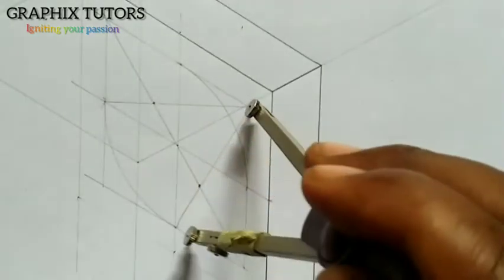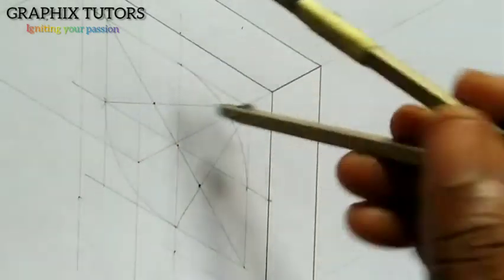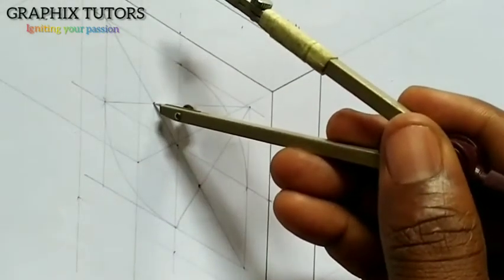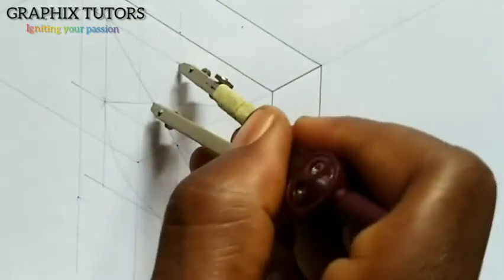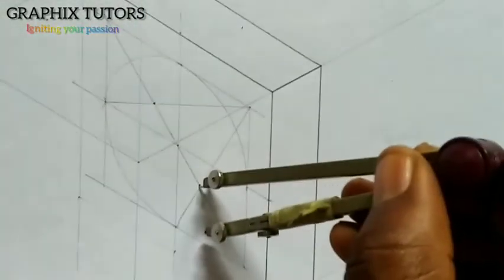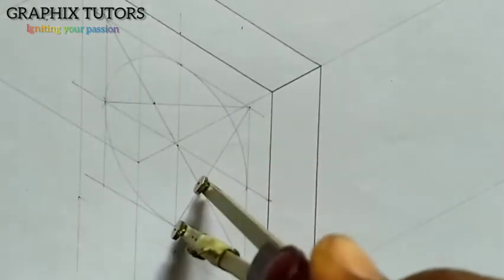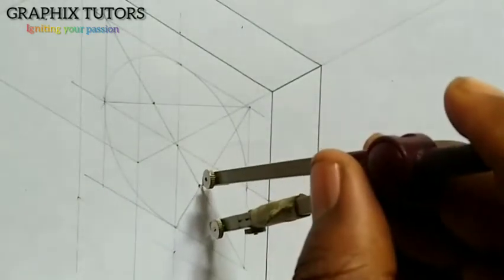So if it's there, you just draw a faint line, and you place it at this point where they meet here also. And you have this faint line first, and you come here also, place it here, gauge it here.